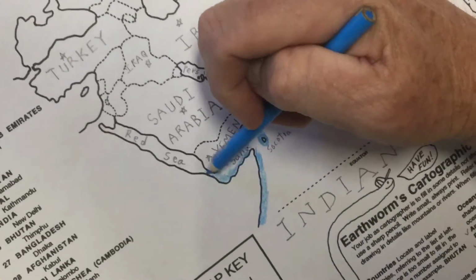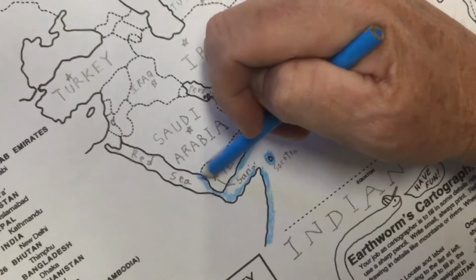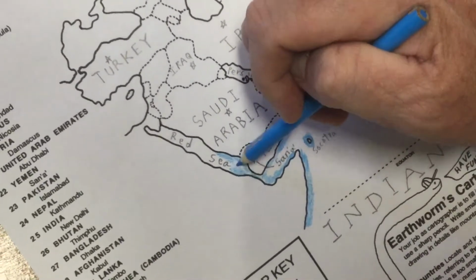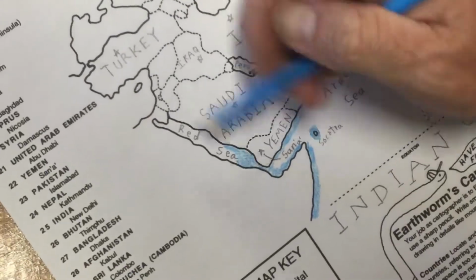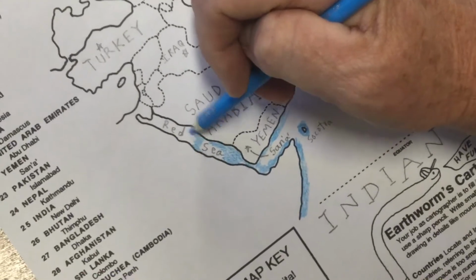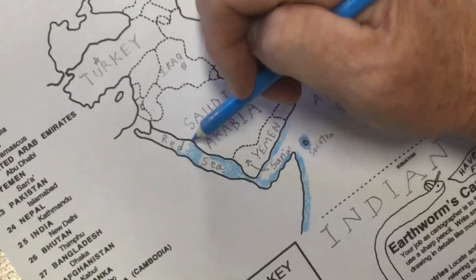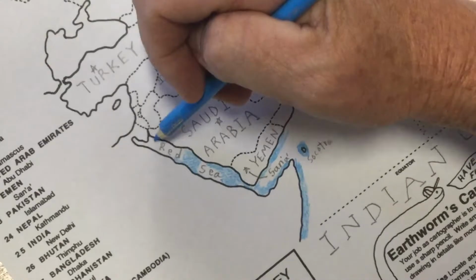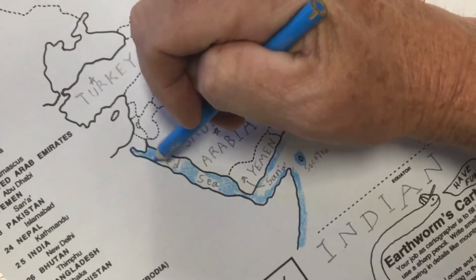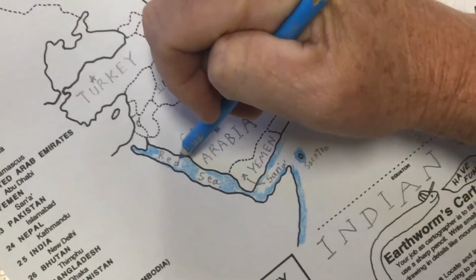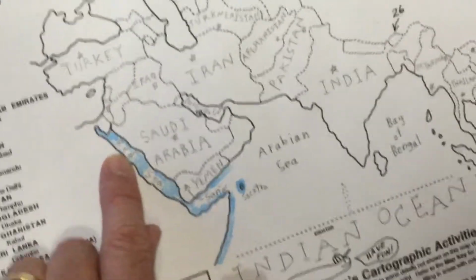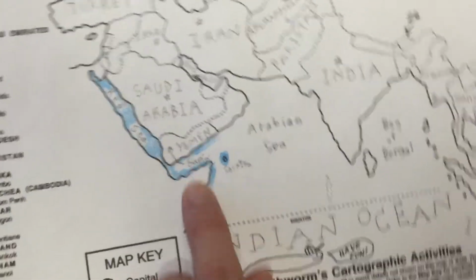Okay, get into the Red Sea. Once again, I'm not going to color over those letters. It makes it a little harder to read if you color over the letters. Even if you go lightly, you're covering up all the hard work you did labeling. Now we're going to just skirt around those letters like that. Yeah, that blue stands out really nice, but I can still read the Red Sea. Sana, very easy to read.